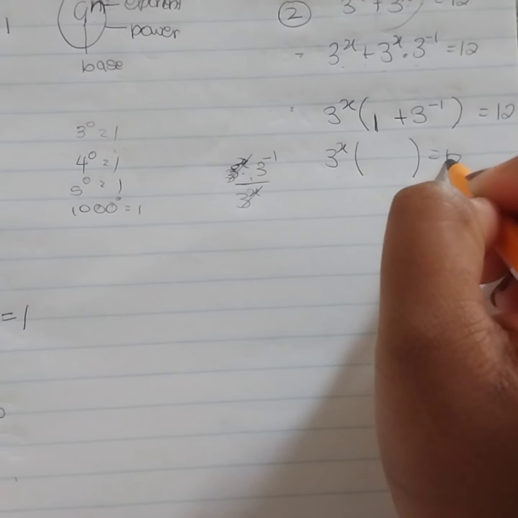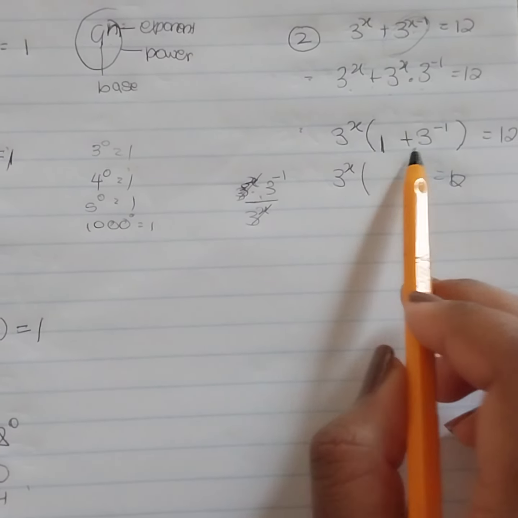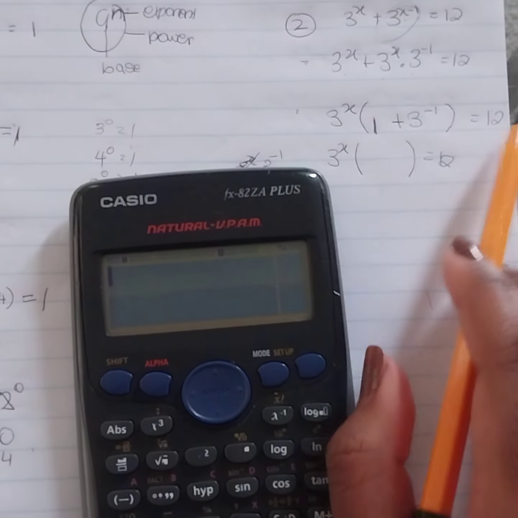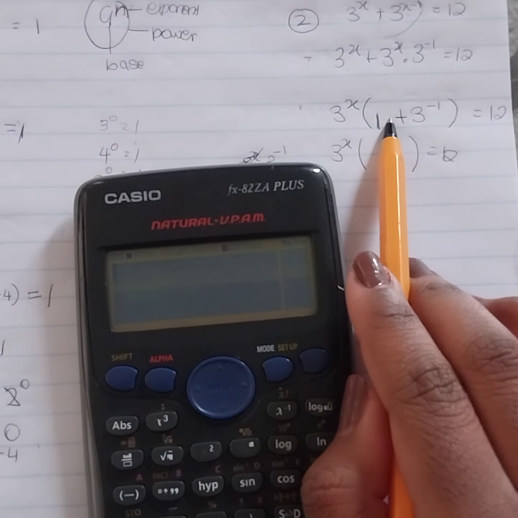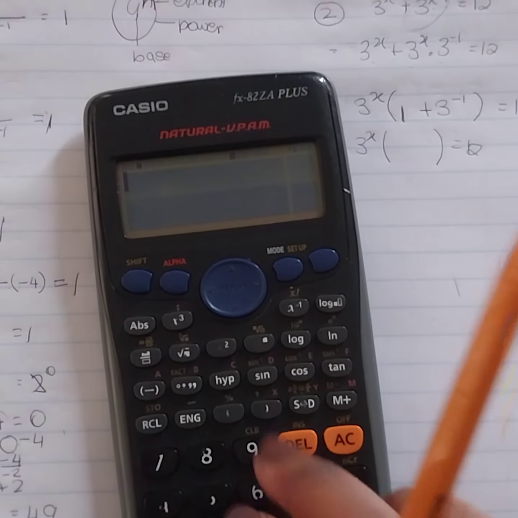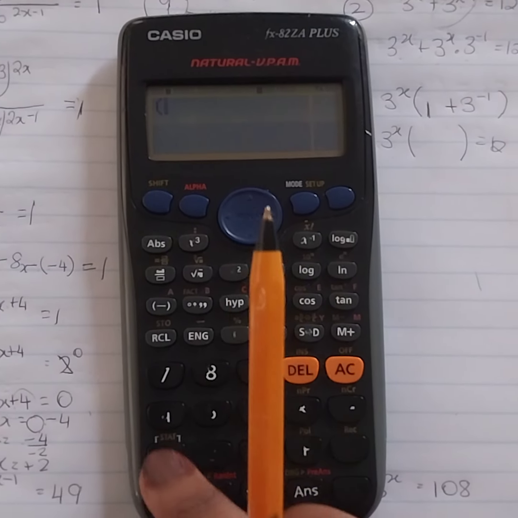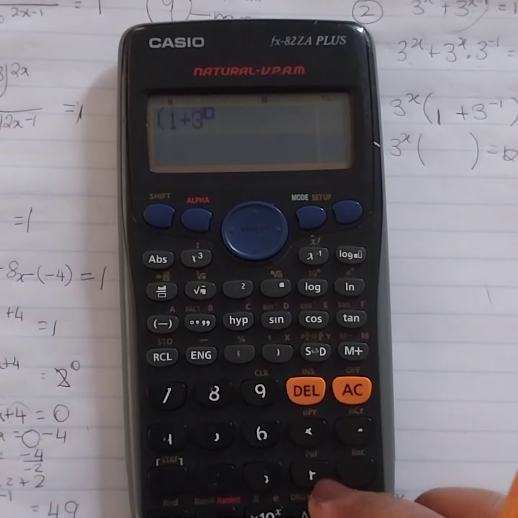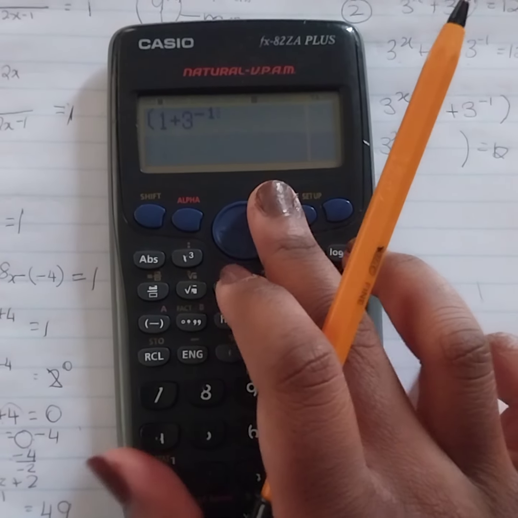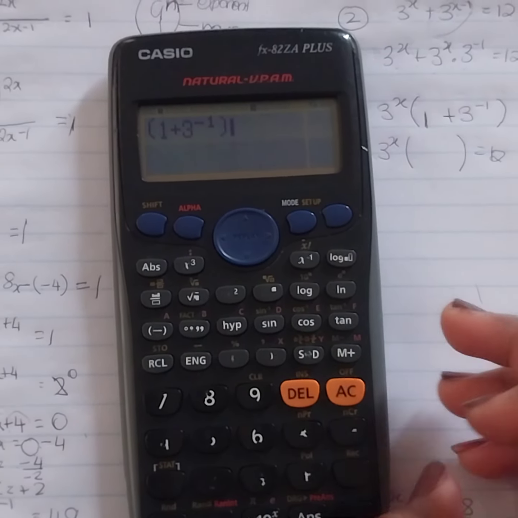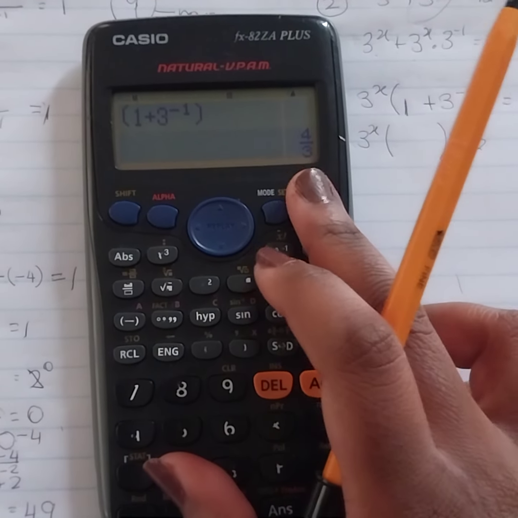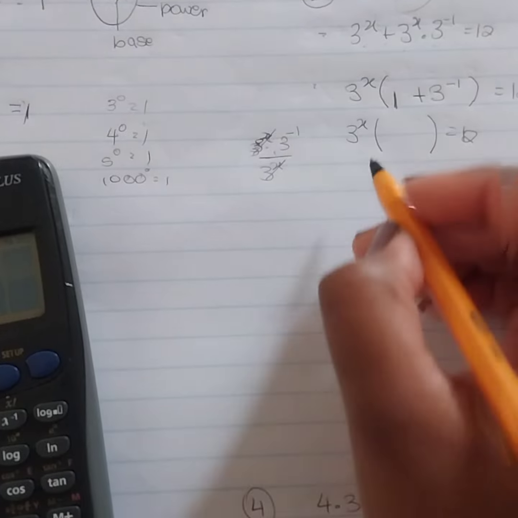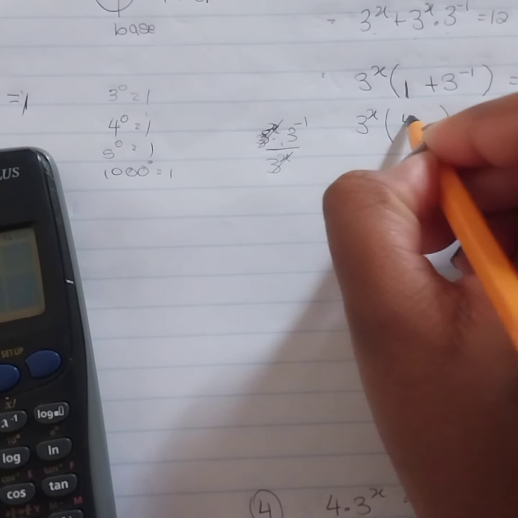Now, I guarantee you that when you type this on your calculator, it's not going to change anything. You can put a bracket or not put a bracket. It's still the same answer. So 1 plus 3 to the power of negative 1 is going to be 4 over 3. A bracket or no bracket in a calculator will still give you the same answer: 4 over 3.